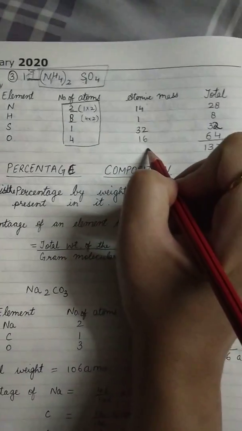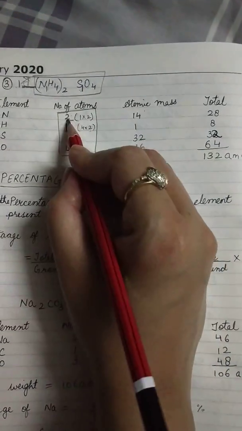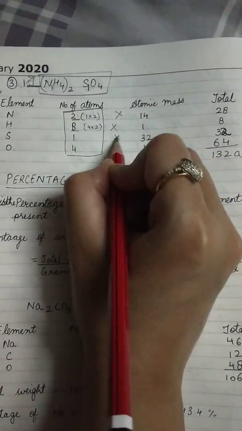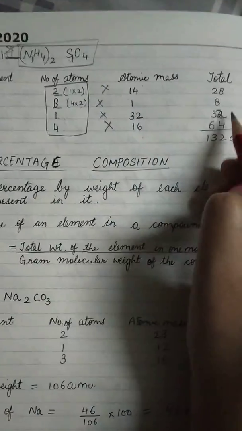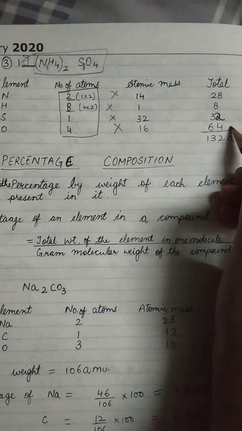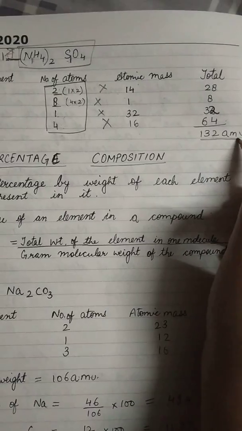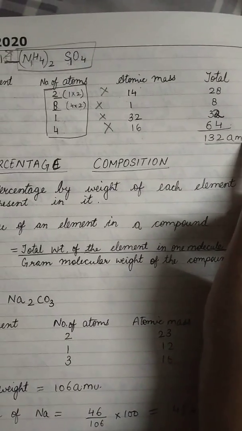Then simply write the respective atomic masses, then we will be multiplying: 2 into 14, 8 into 1, 1 into 32, 4 into 16. Simply write them, multiplication you can do very well, and then simply add them up, writing the unit as well.